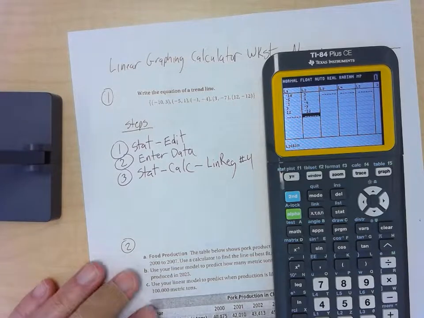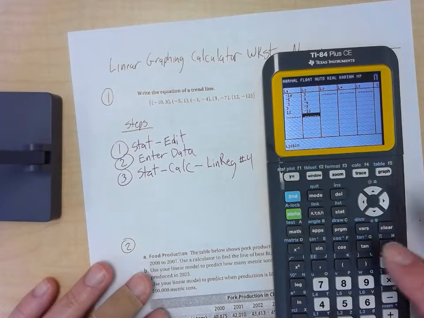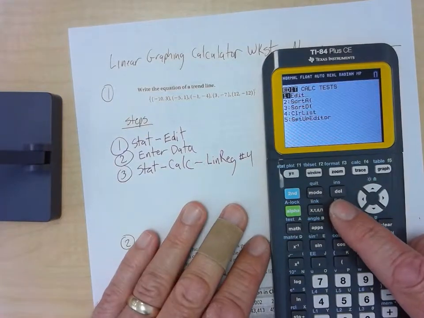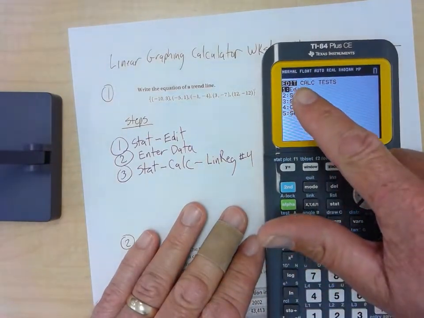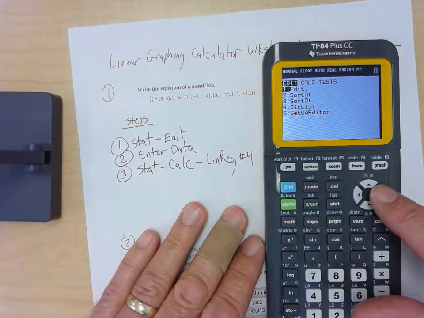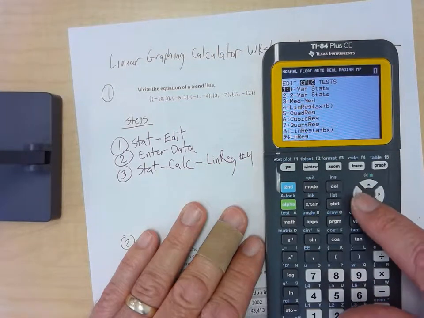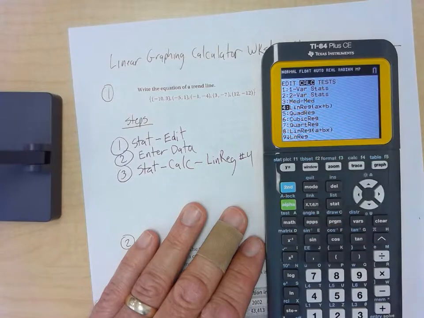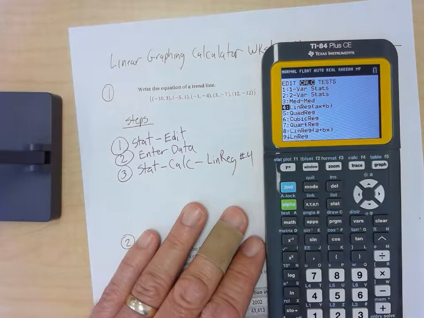Okay, so I said stat, calculate, and then linear regression. So we hit the stat key again, and see where it says calculate across the top there? So we're going to slide over to calculate, and then we go down to number 4. So hit the down, and number 4 is linear regression. Notice it says ax plus b, so instead of y equals mx plus b, the calculator calls it ax plus b. A is the slope and b is the y-intercept.